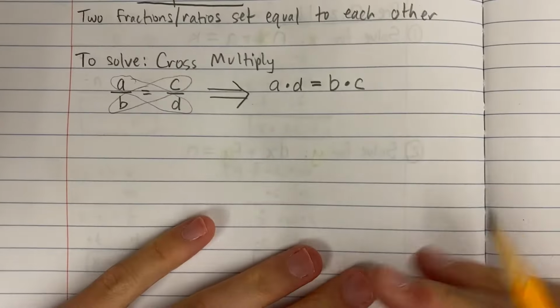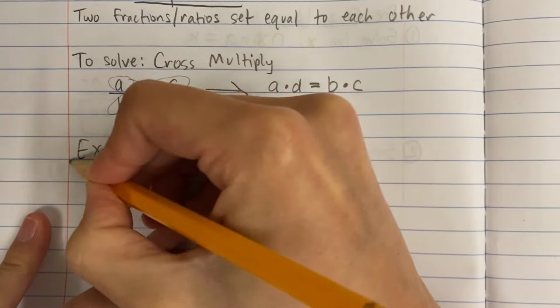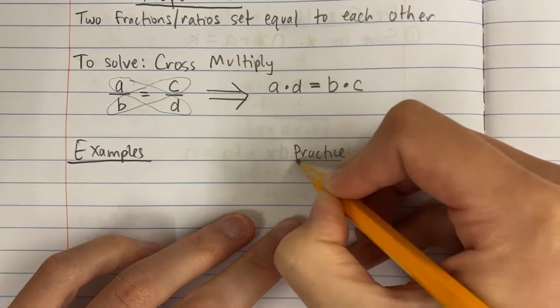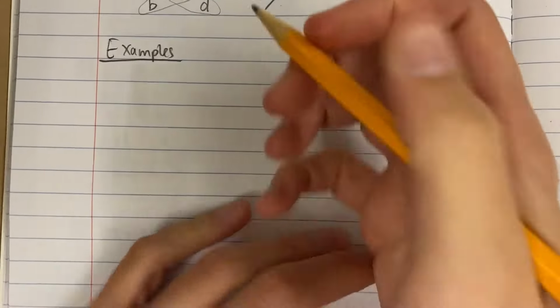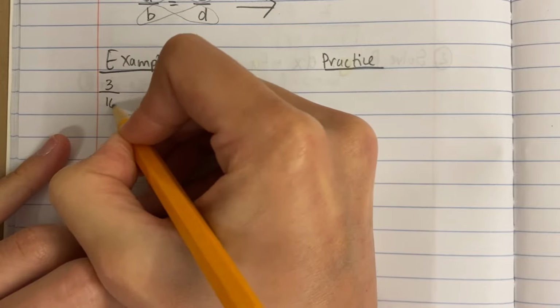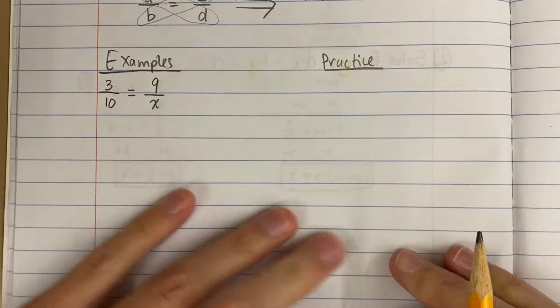Okay, let's take a look at a couple examples. We're going to put examples over here, and then you're going to have a chance to practice so that you're ready to do ones that are a little bit harder next time we see each other. Okay, so here's example number 1. 3 over 10 equals 9 over x.